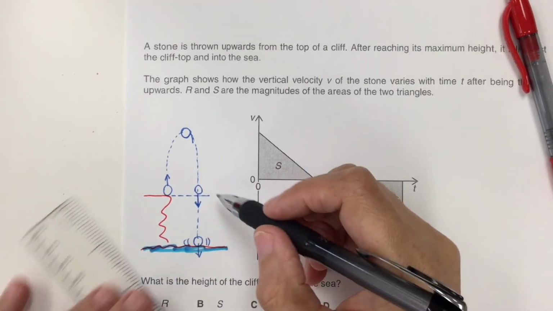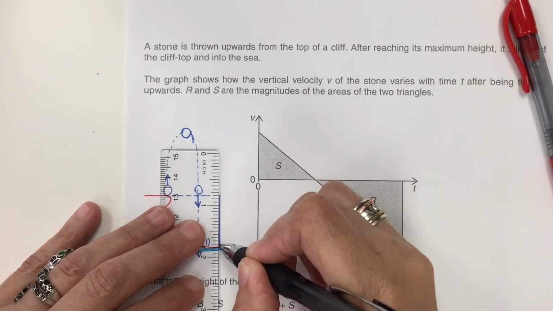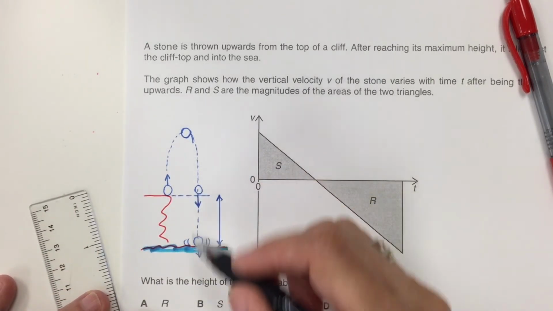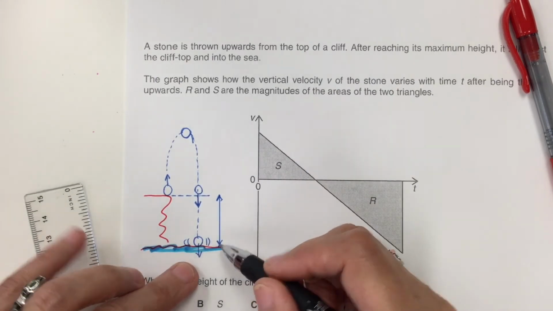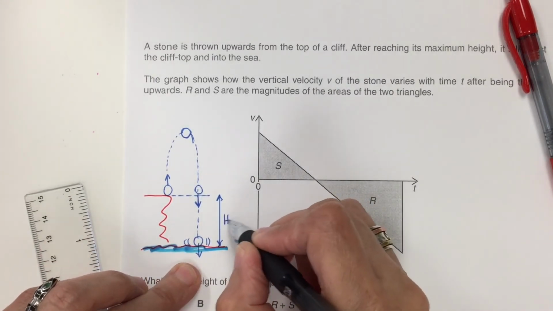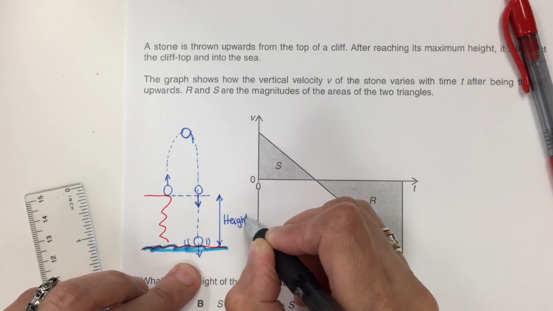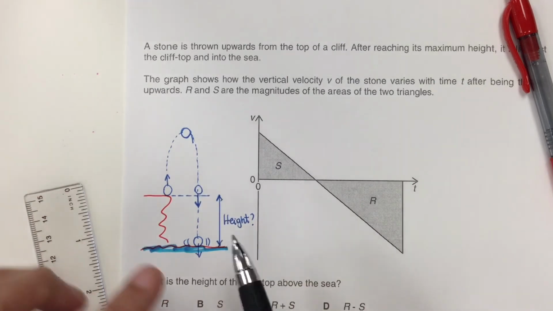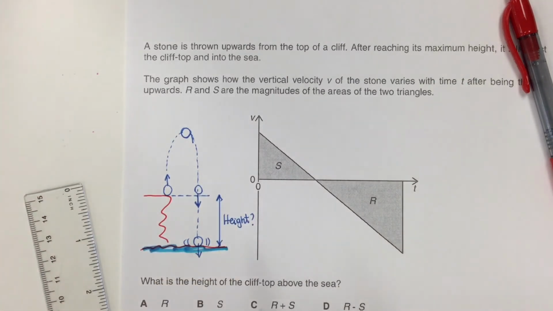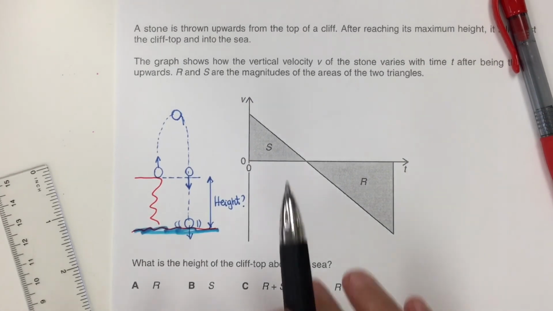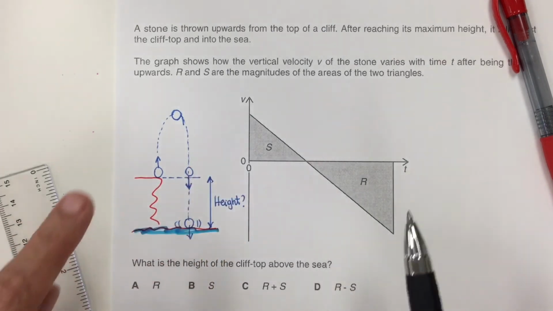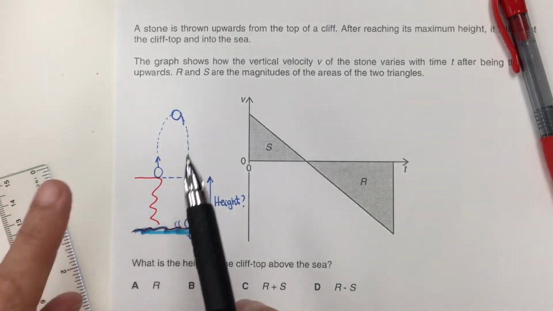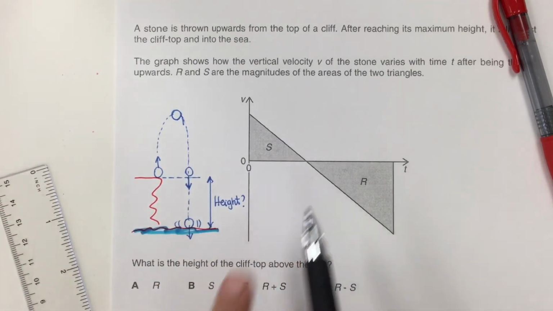So the problem here is asking the height from the top of the cliff to the surface of the sea. What is this height? Once the height is determined based on this graph and the area expressions of this graph, I'm going to analyze this diagram with the graph.